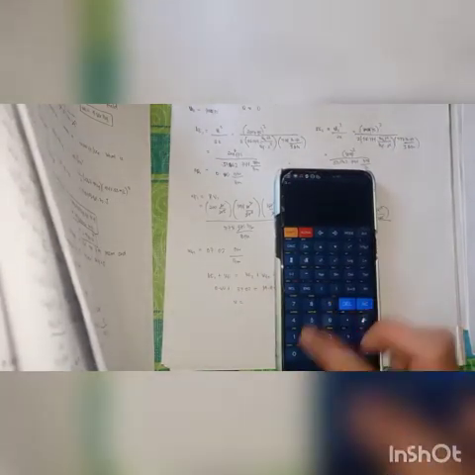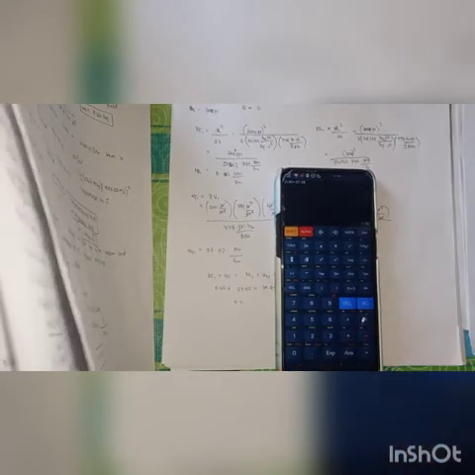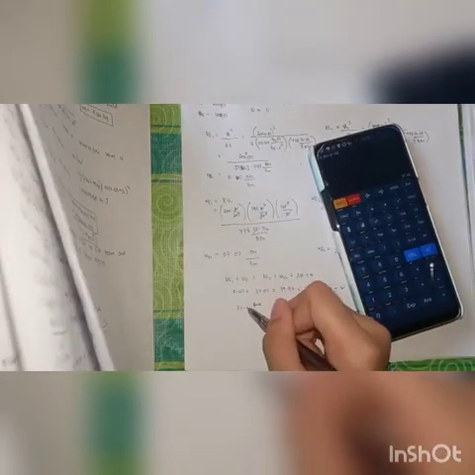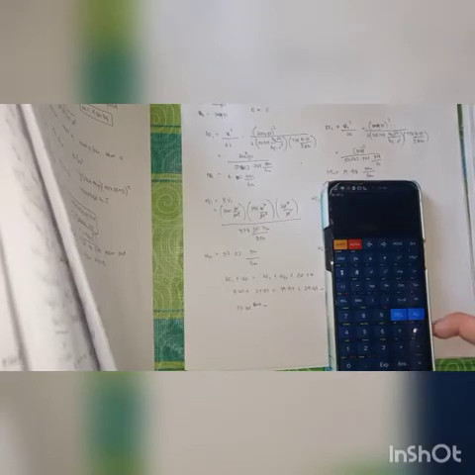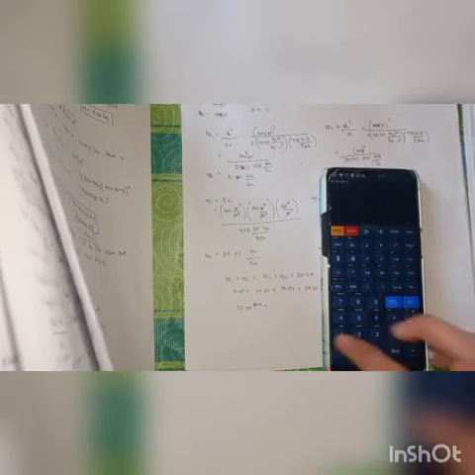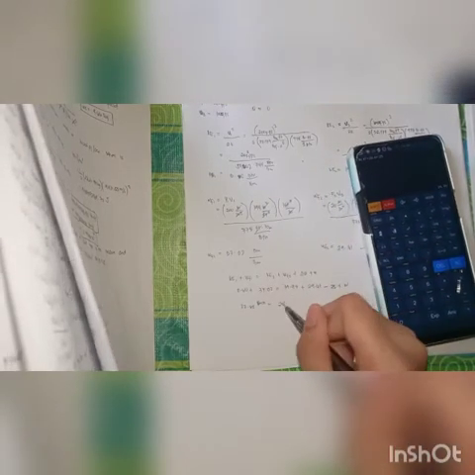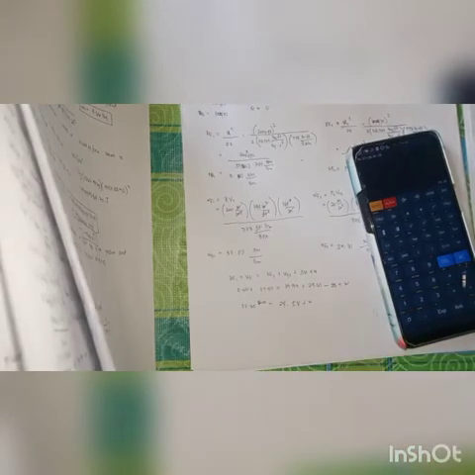Work is equal to 0.80 plus 37.02 is equal to 37.82. 37.82 is equal to 19.97 plus 29.61 minus 25 is equal to 24.58 plus work.